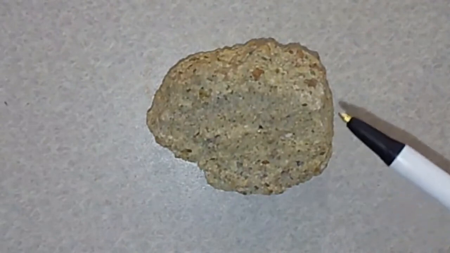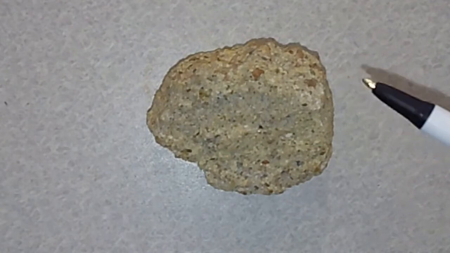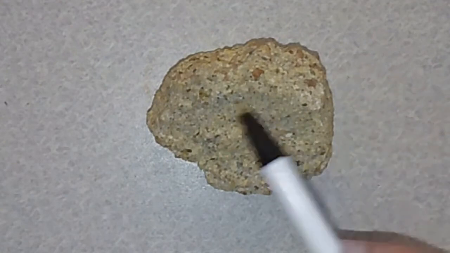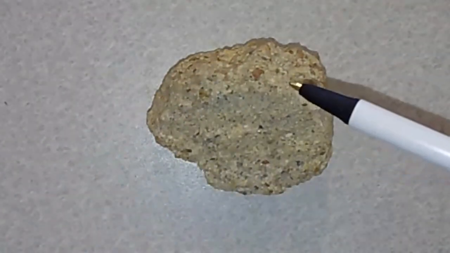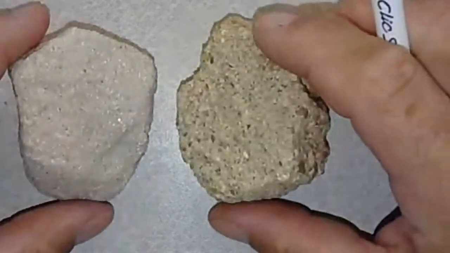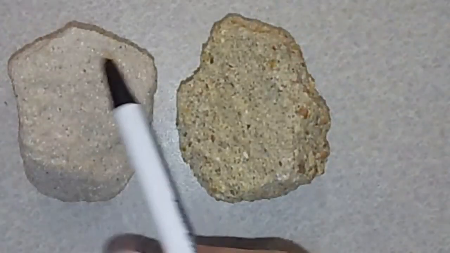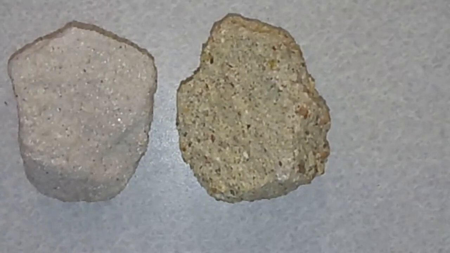Here, you don't really see very large, pea-size, obvious large particles that would indicate gravel, but you do see a graininess to the texture of this rock. This is an indication of sand-size particles. On a smaller scale, you also see a graininess to this rock as well. So these two rocks are sand-sized particles. So this would indicate a type of sandstone, whether it be Greywacke, Arkose, or quartz sandstone.